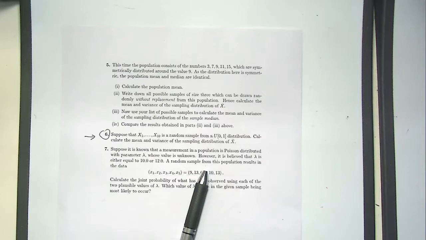Hello guys, how are you? Can you guys start working on question 6, please?